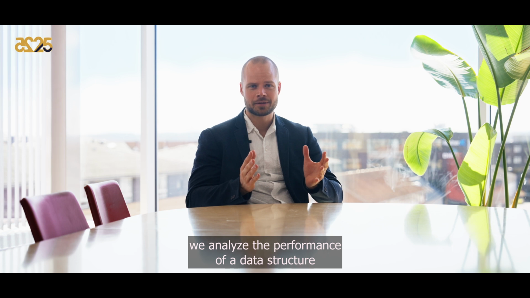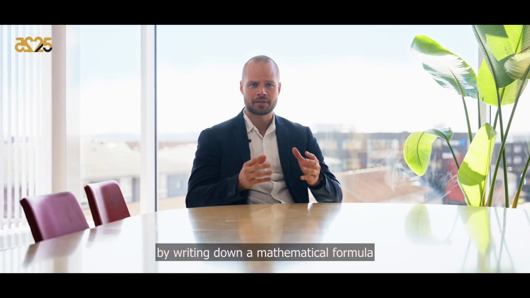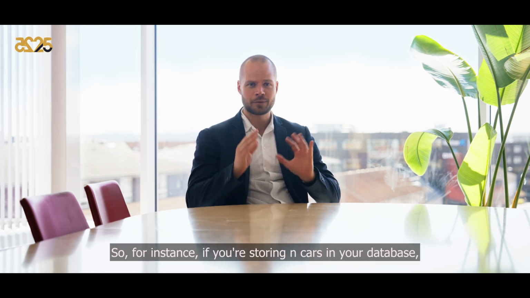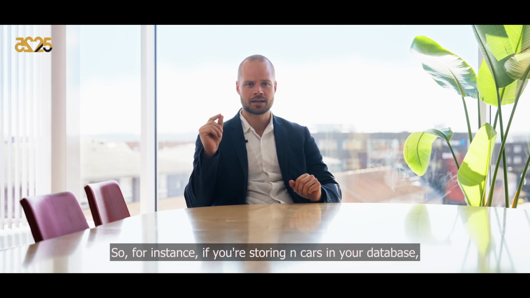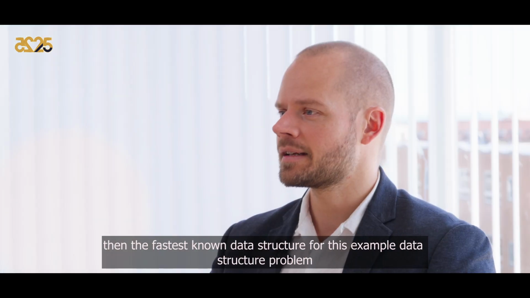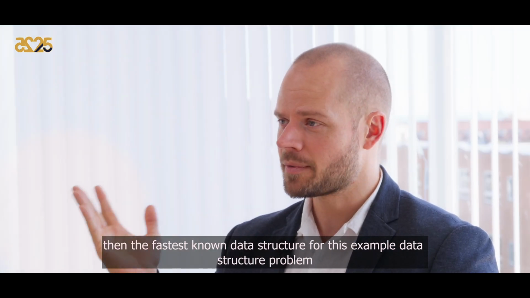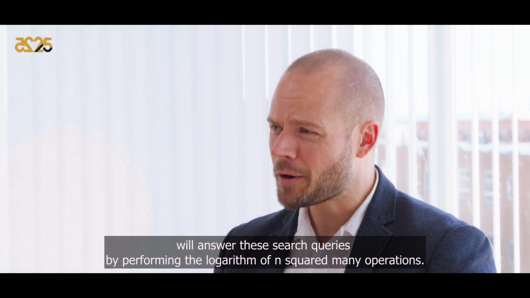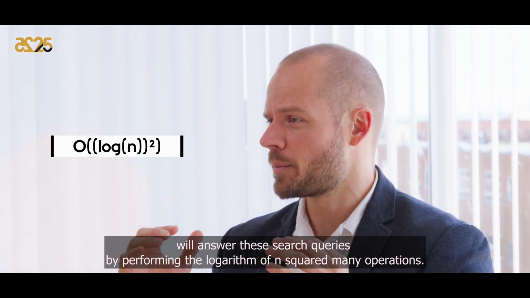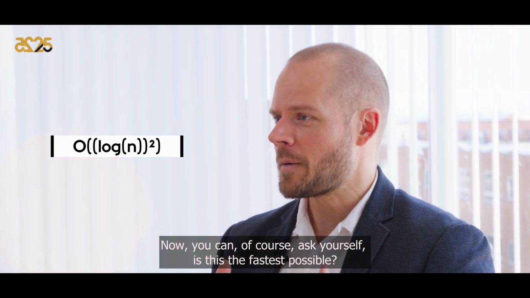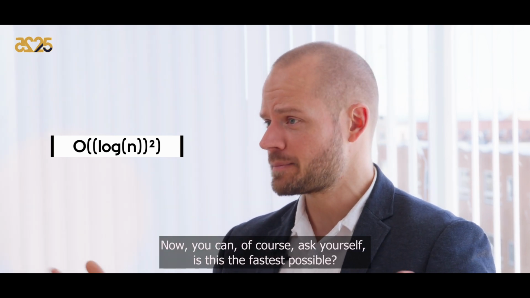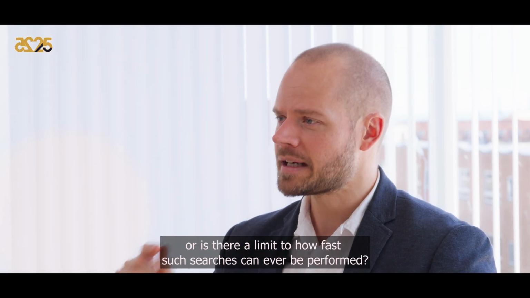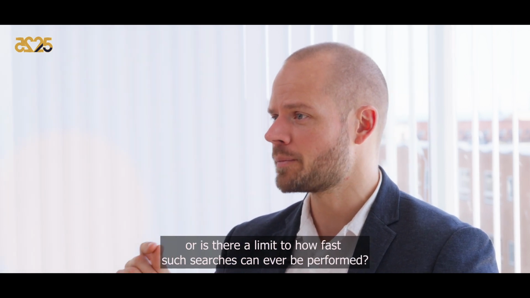Now, if you've had a course on algorithms and data structures, then you know that we analyze the performance of a data structure by writing down a mathematical formula that describes how much work it needs to do as a function of the input size. So for instance, if you're storing n cars in your database, then the fastest known data structure for this example data structure problem will answer these search queries by performing (log n)^2 many operations. Now, you can of course ask yourself, is this the fastest possible? Can we hope to design a faster data structure in the future, or is there a limit to how fast such searches can ever be performed?